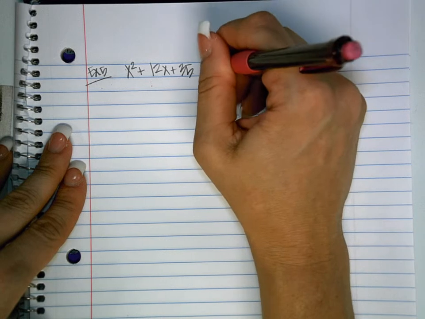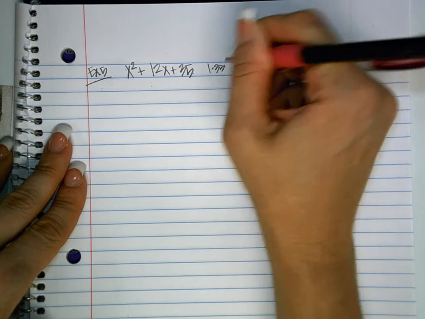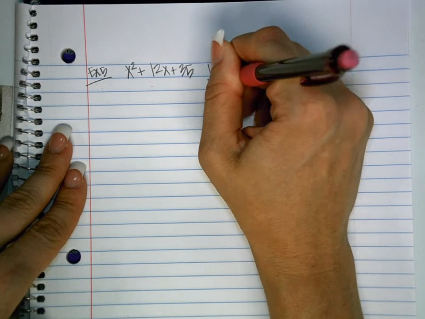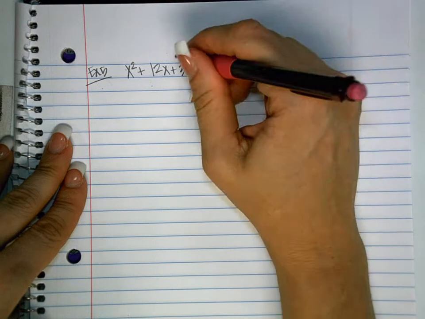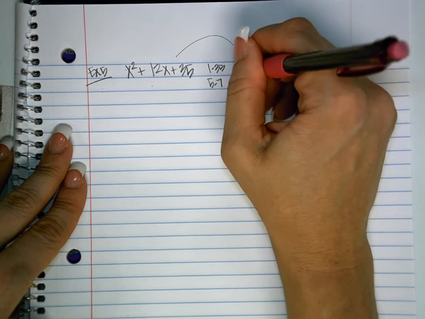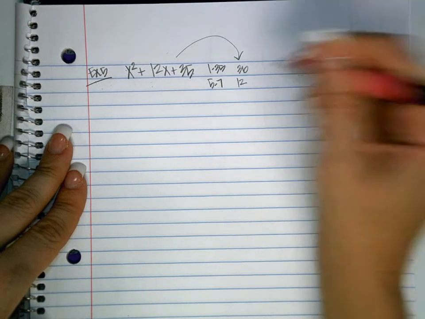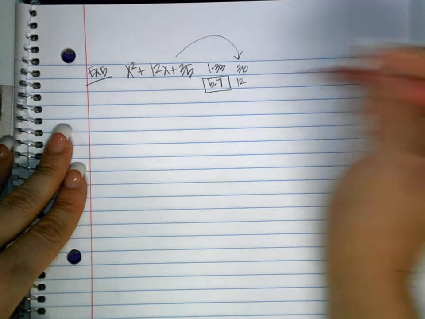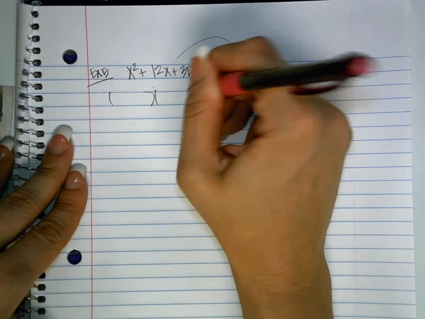So multiply to 35 could either be 1 and 35 or 5 and 7, and that's it. Add together, that tells you to add, so we could either get 36 or 12. Obviously, we want the 5 and 7. Okay? Place in your parentheses.